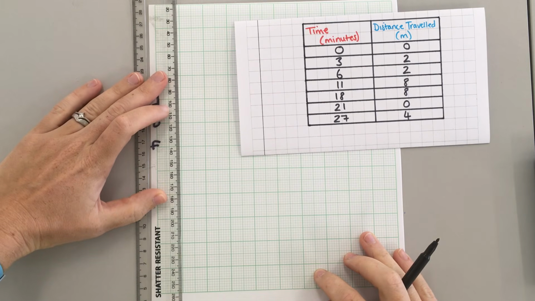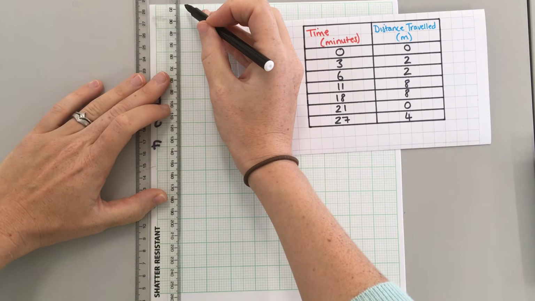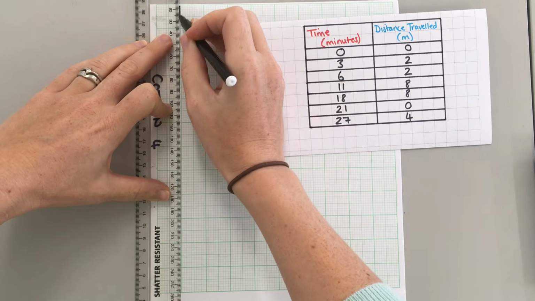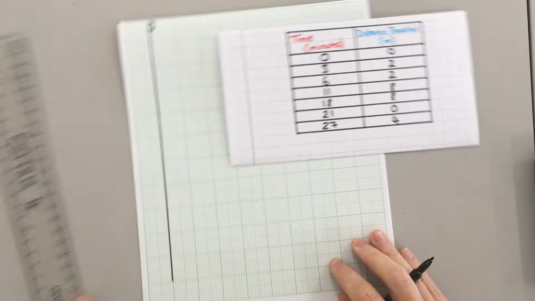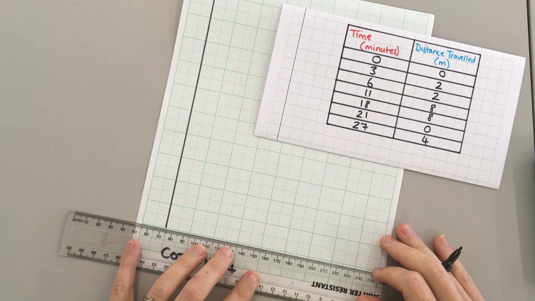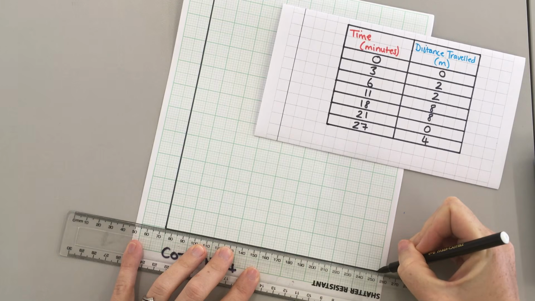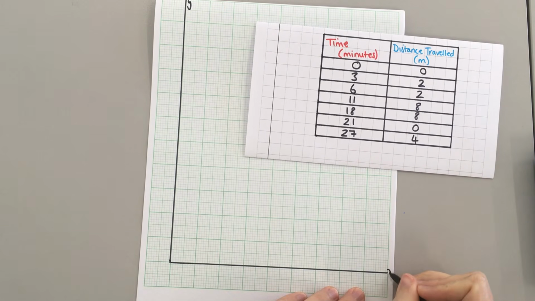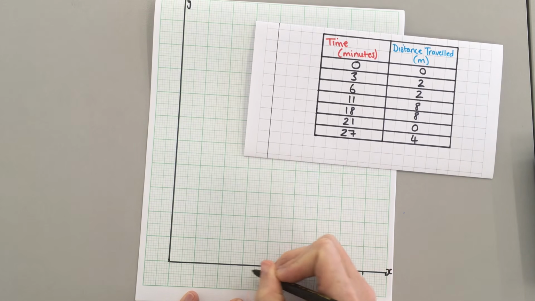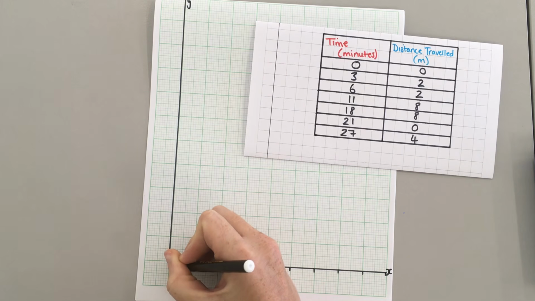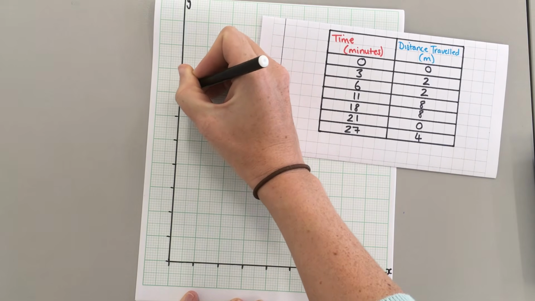a pencil. So the first thing we do, using our ruler, is draw a set of axes using the grid lines. So my y-axis, which goes down like the Y's tail, and my x-axis, which goes across the bottom. And I'm just going to put some little scale markers on the axes, equal distances apart, ready to put my scale onto.